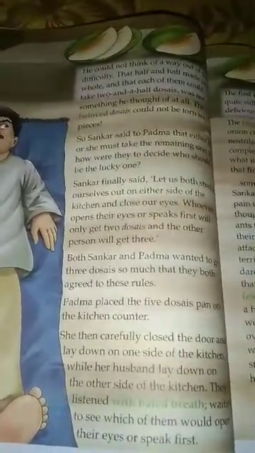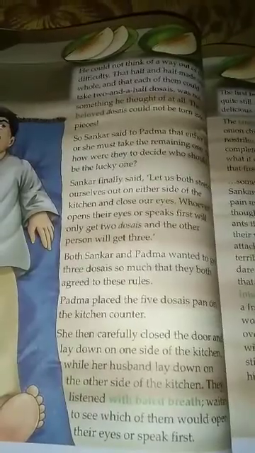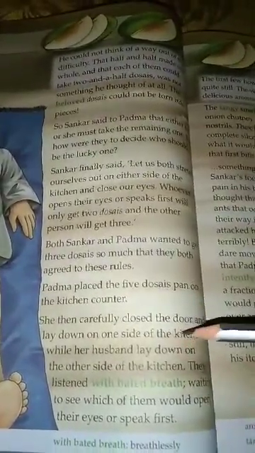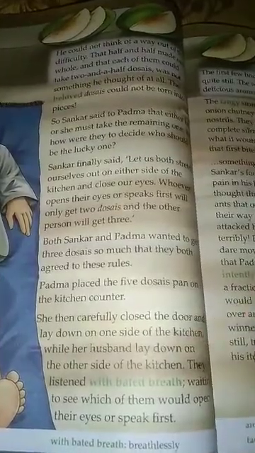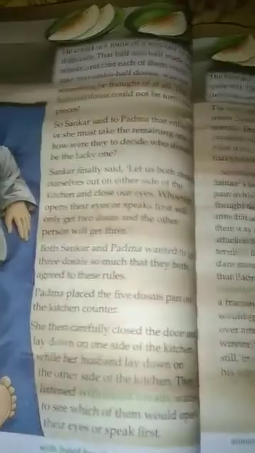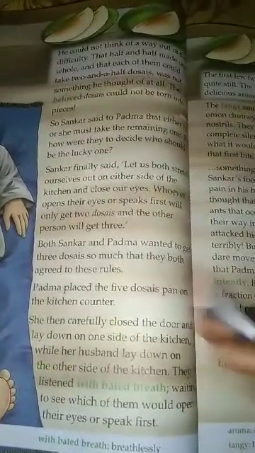Padma placed the pan on which 5 dosas were there. She kept it on the kitchen counter. She then carefully closed the door and lay down on one side of the kitchen, with her husband lying down on the other side of the kitchen. They listened with bated breath, waiting to see which of them could open their eyes or speak first.